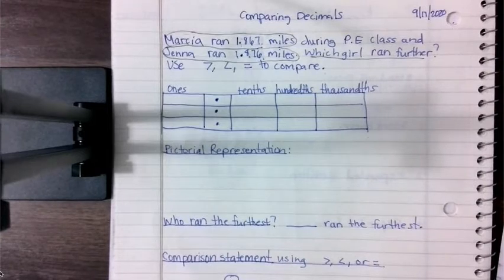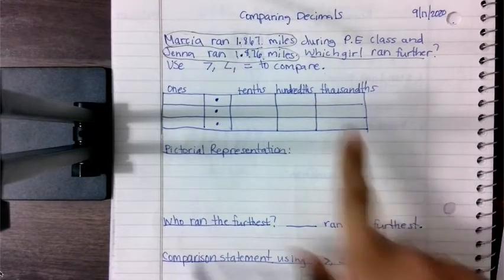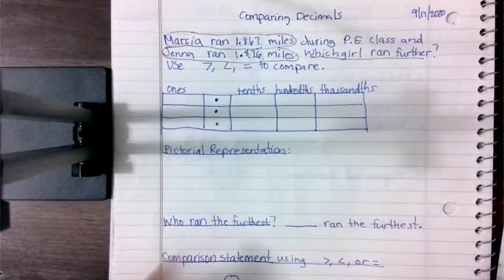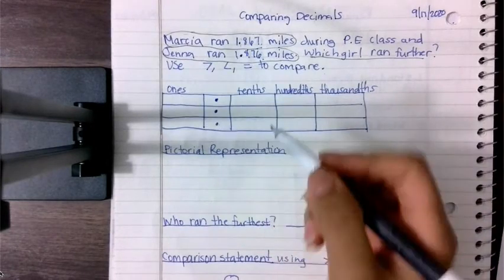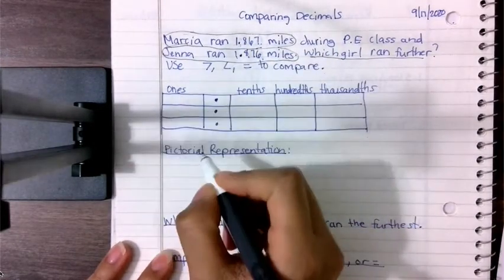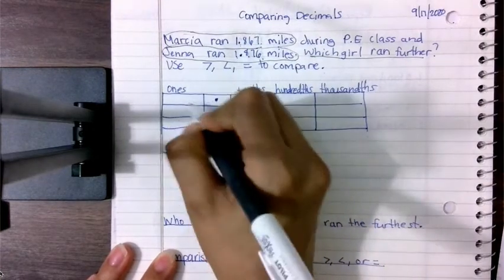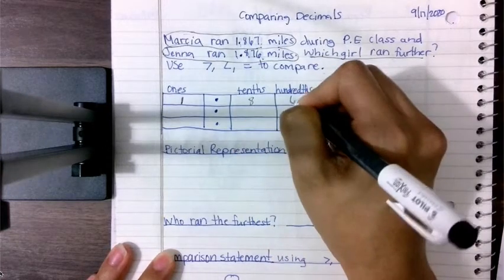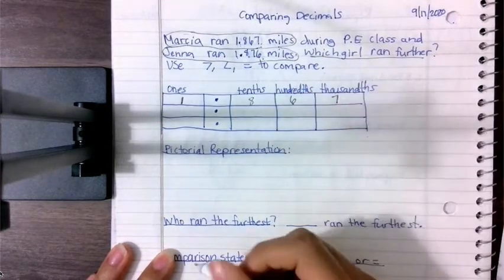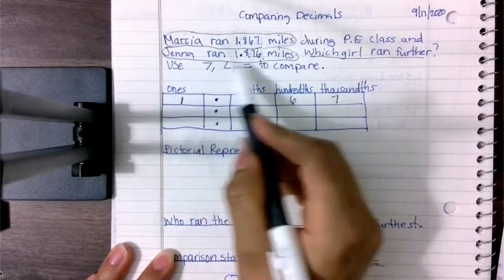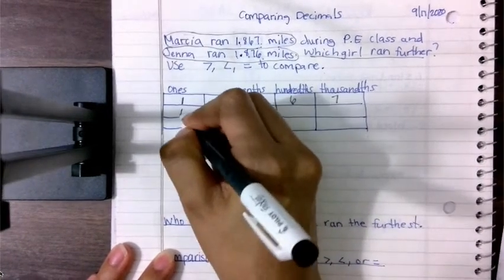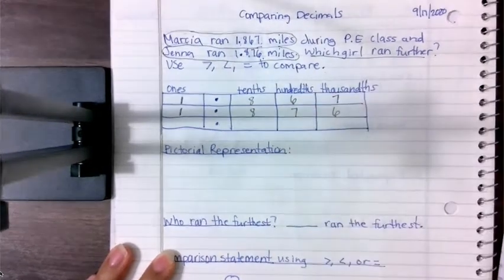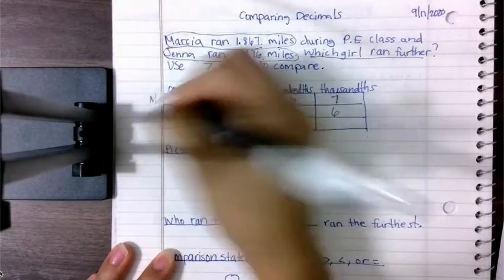So we're going to write in our place value chart to help us compare these two decimals. I'm going to place each digit in the correct place value. We have for Marcia, 1 and 867 thousandths. Next, we have Jenna that ran 1 and 876 thousandths. And I'm going to label that this is M for Marcia, J for Jenna.